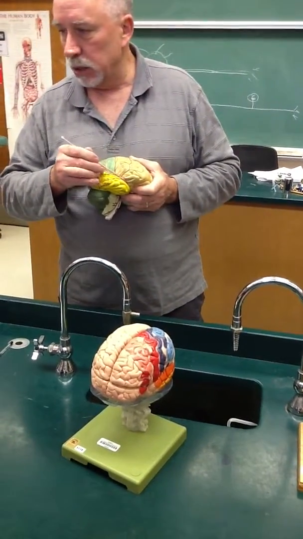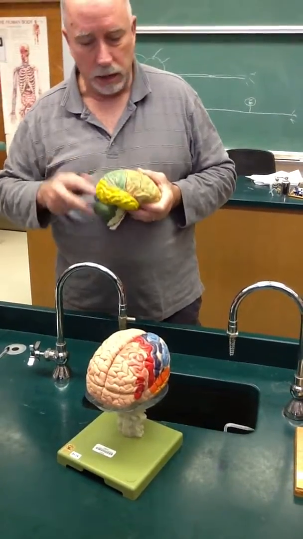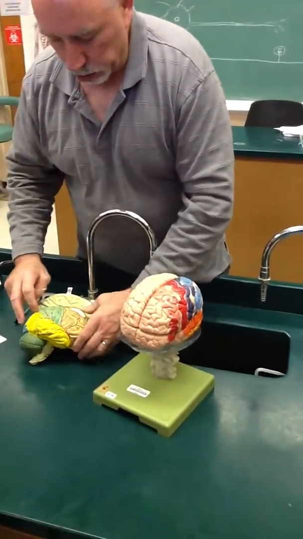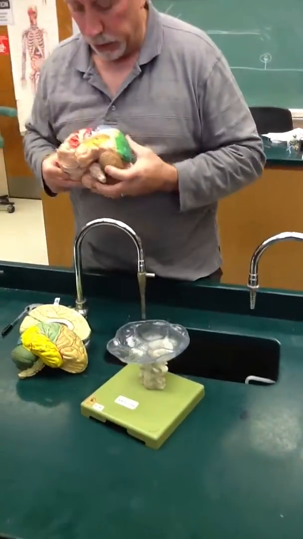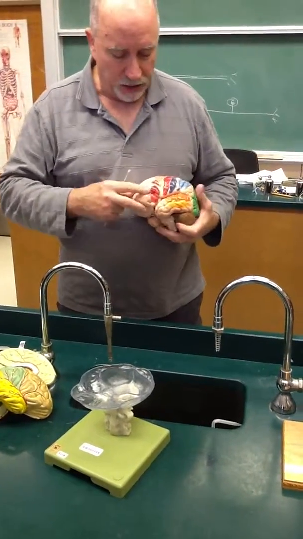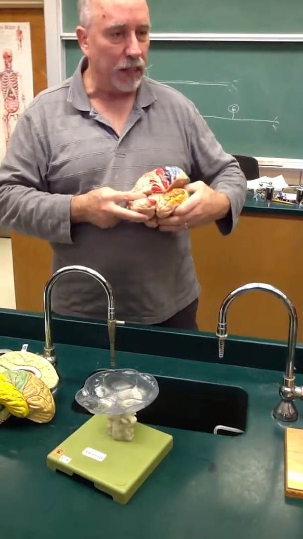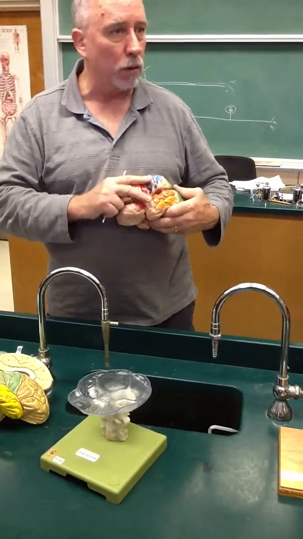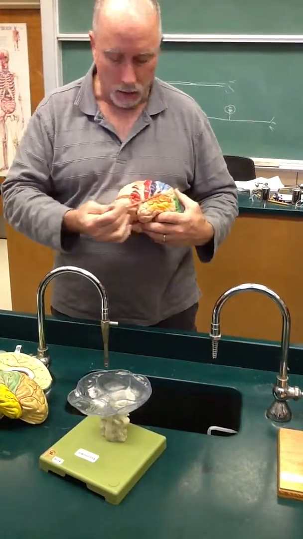Okay? Now, between the temporal and parietal is a sulcus right here. What's that, guys? Lateral sulcus, right. You guys see that okay? On this model, it's not these slots over here. That's artifact. That's for the model cut. It's just this part right here.